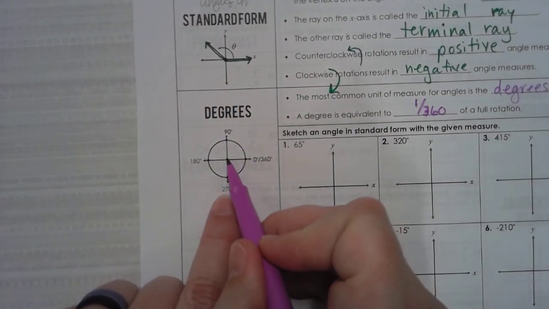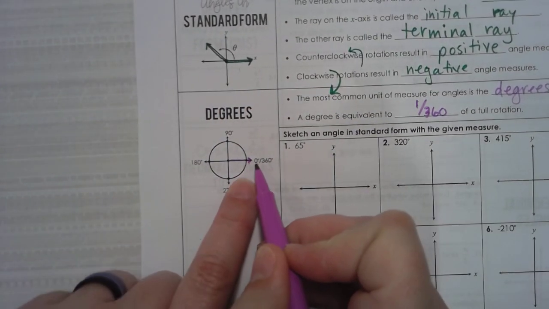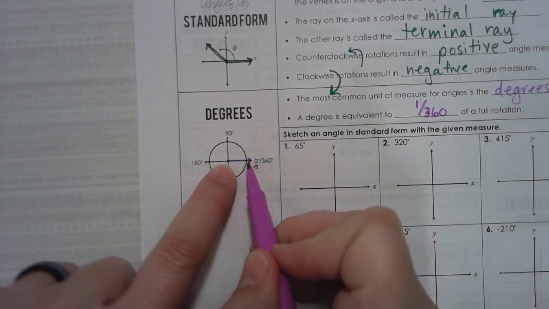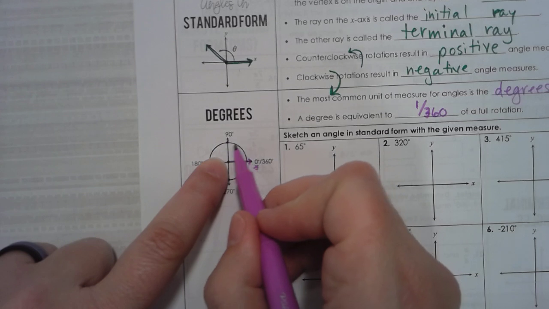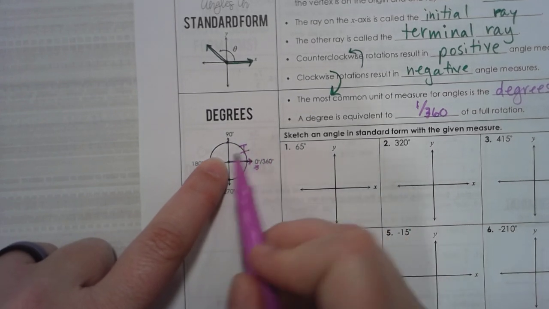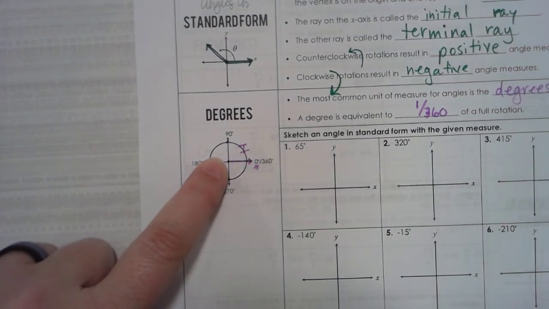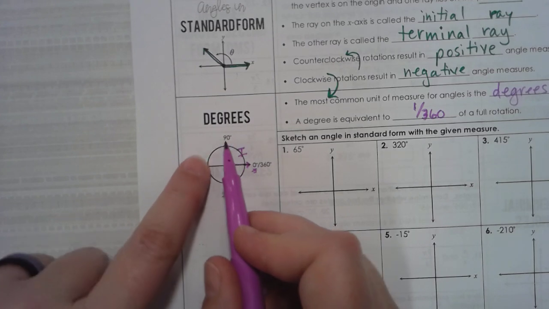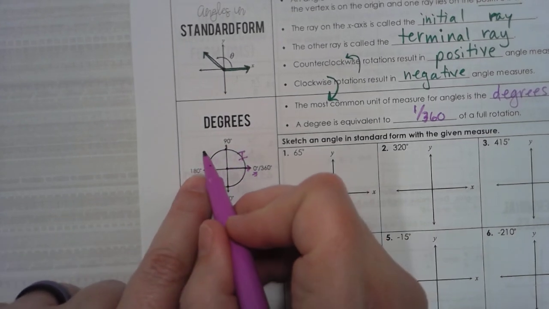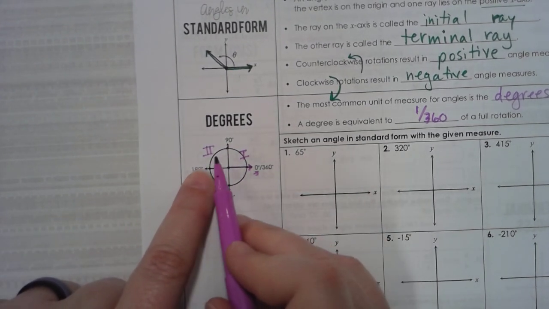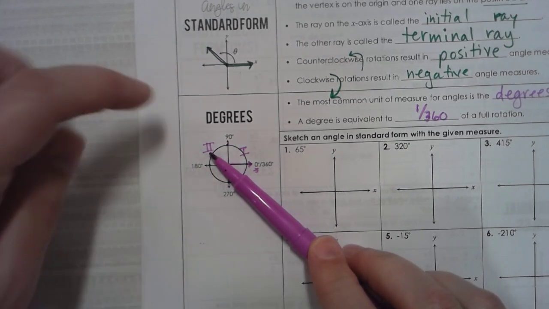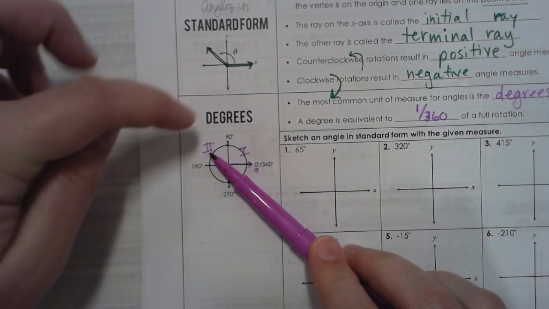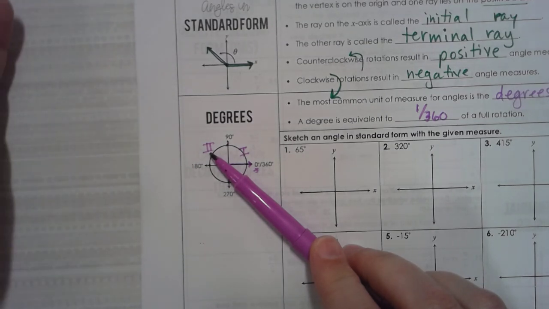So this is our starting initial ray. We're starting at 0, okay? If we come up here, straight up, that's 90 degrees. All of this stuff over here is considered the first quadrant, right? If we go past 90 degrees, this is up to 180 degrees. Over here is our second quadrant. So if I have a terminal ray over here in the second quadrant, I know that the angle is going to be somewhere between 90 and 180, right?